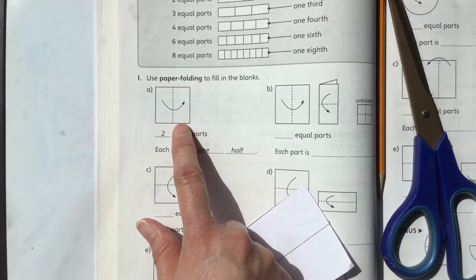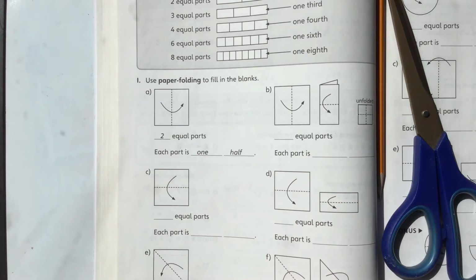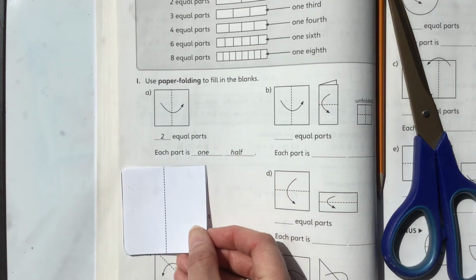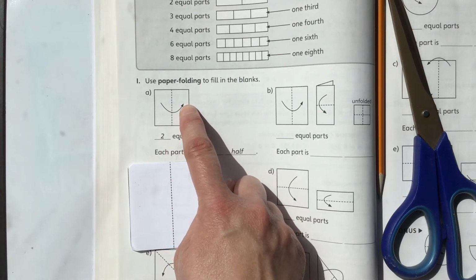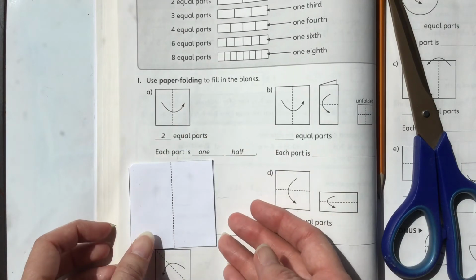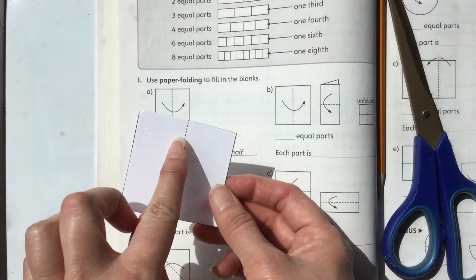So you're going to find this shape first. Now there's two that are going to look like that. We'll just take one of them and here we go. Now you'll see with the arrow, it tells you how to fold the shape into 2 equal parts. Now here's how I would fold this shape. Do you see that dotted line down the middle?